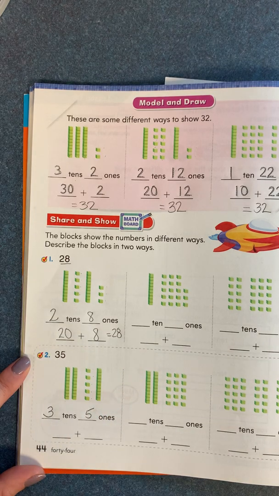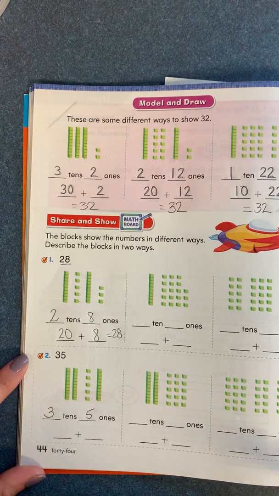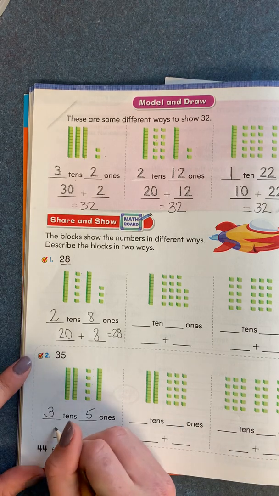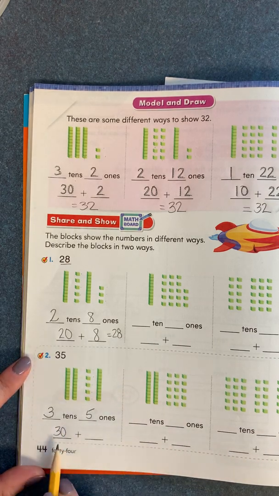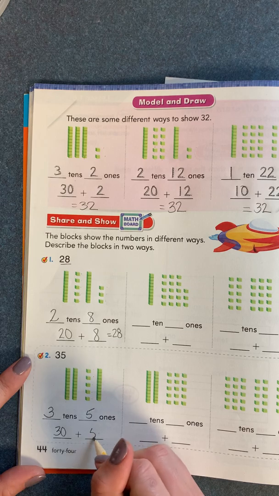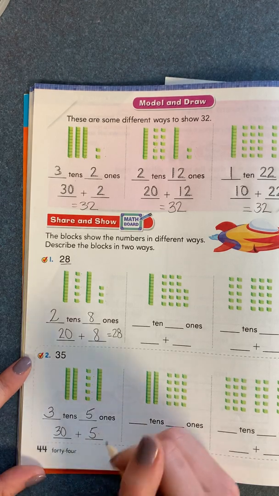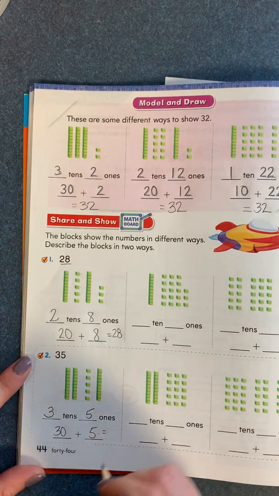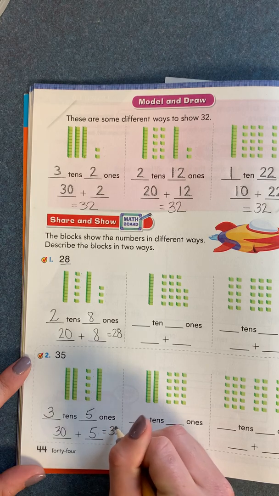Now, if we wrote that in expanded form, what would 3 10s look like in expanded form? I would write it as 30. So I have 30, and then I have 5 1s. And if we put those together, we end up with 35.